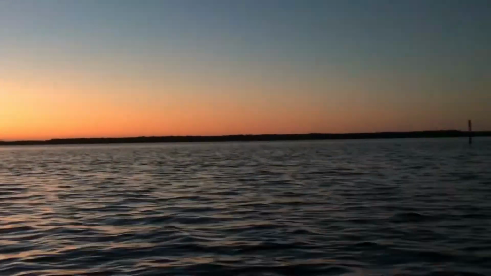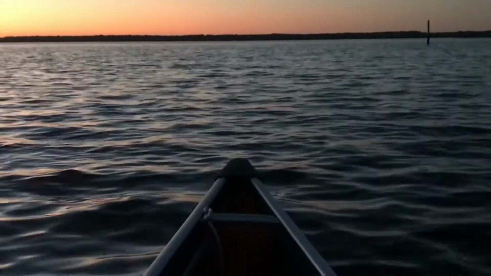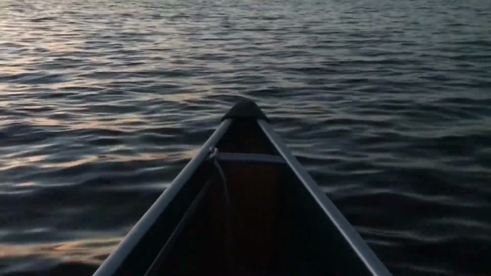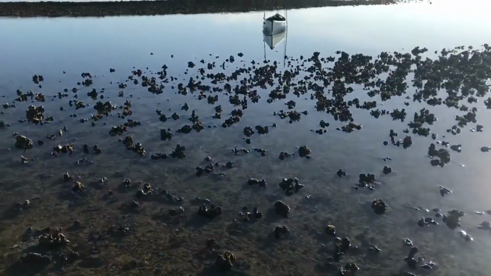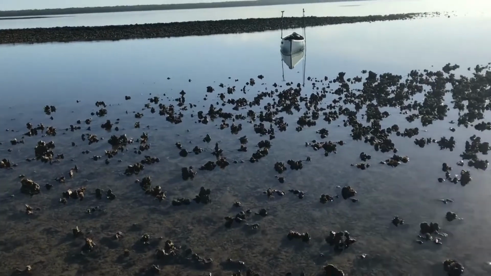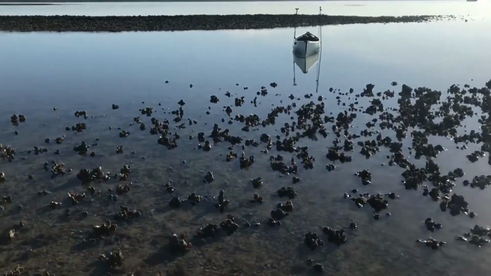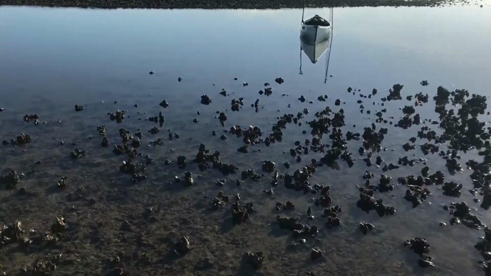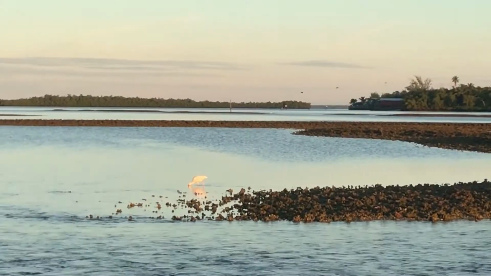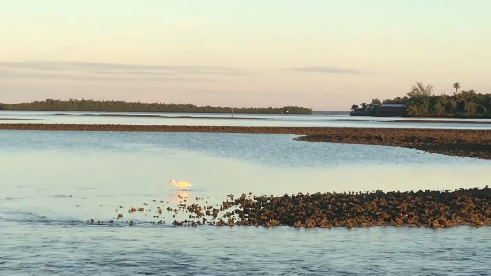And what I like about that is that it really changes the face of this bay dramatically. And the way that the water interacts with these oyster shells is just very dynamic. The tidal changes really affect that movement.